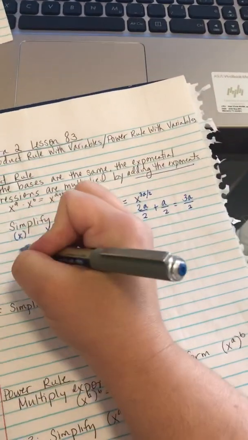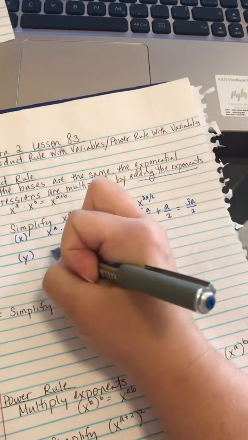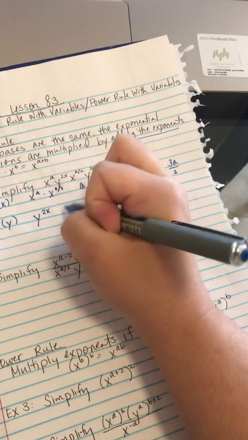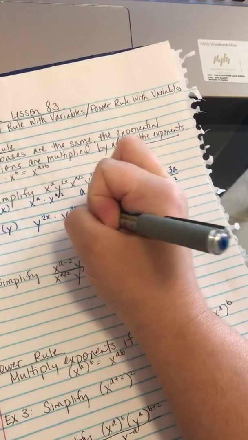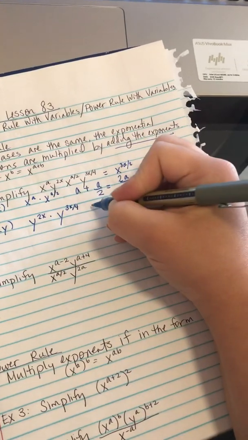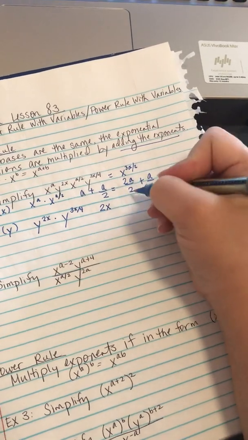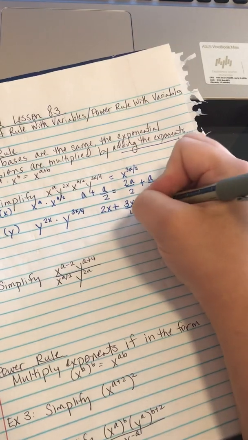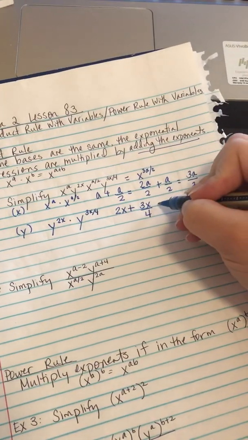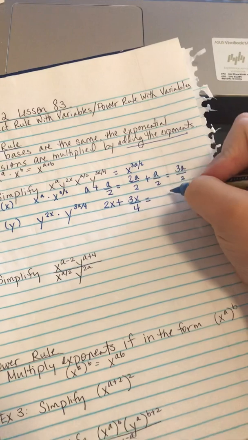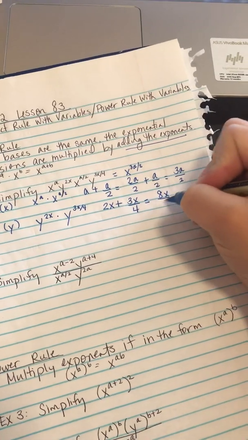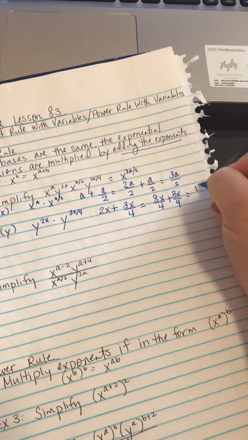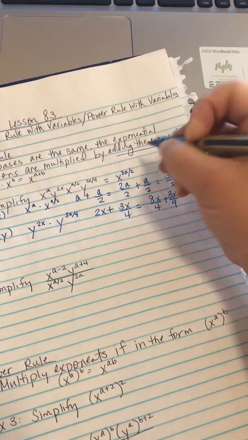And then I'm going to do my y's. So for my y's, I have y to the 2x and y to the 3x over 4. Again, I'm really only looking at the exponents right now because I want to add them. So 2x plus 3x over 4. And again, I want to have a common denominator, so I'm going to multiply by 4 here to get 8x over 4 plus 3x over 4, which gives me 11x over 4.